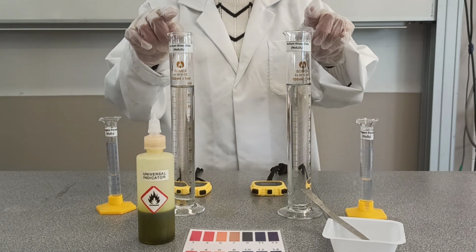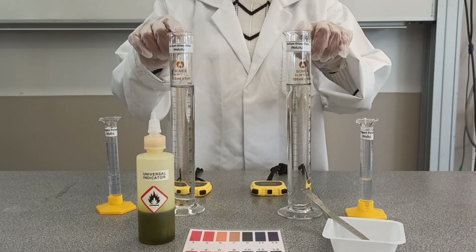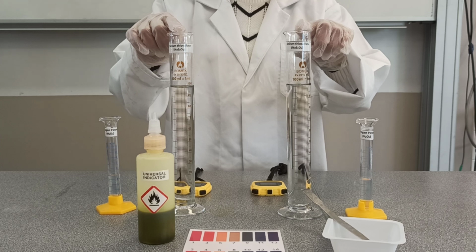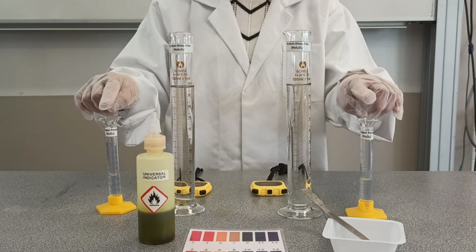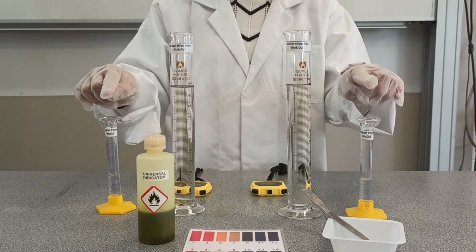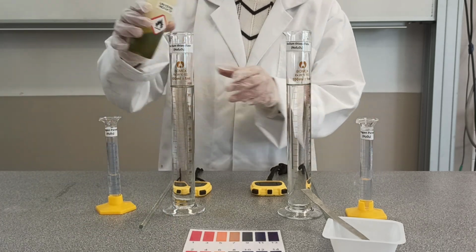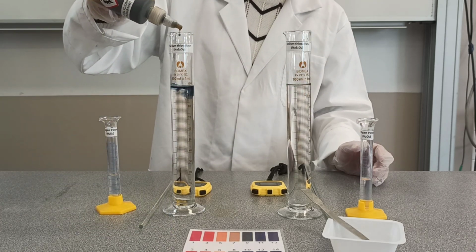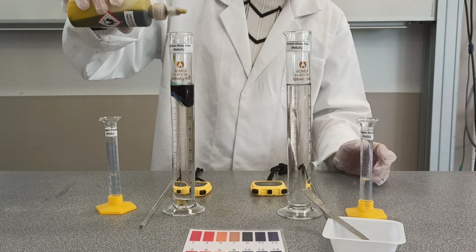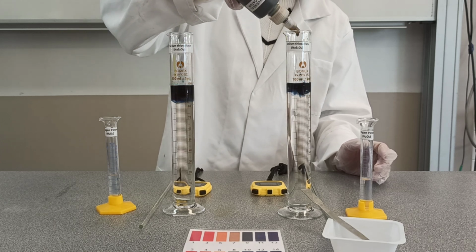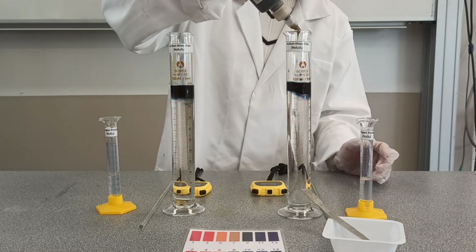So we have here two measuring cylinders with sodium thiosulfate solution, and we have two smaller measuring cylinders with hydrogen peroxide solution. Now to each of these measuring cylinders, I'm going to be adding enough universal indicator solution such that the color turns deep blue.